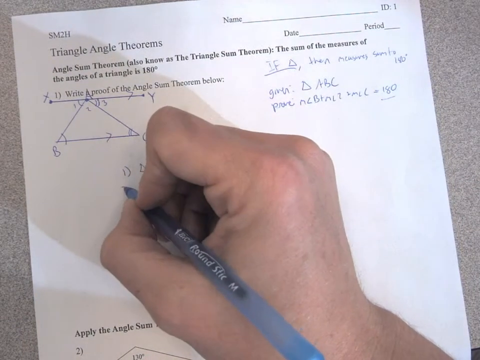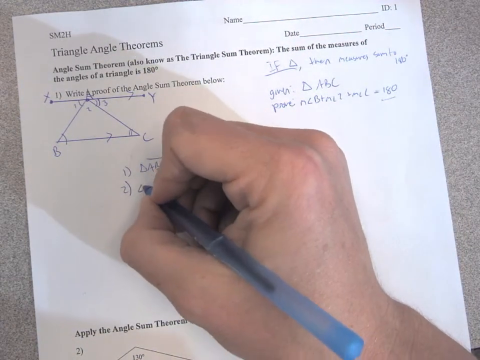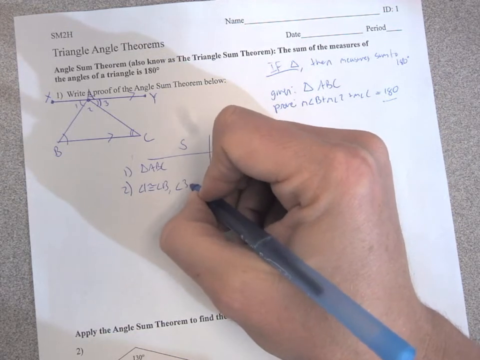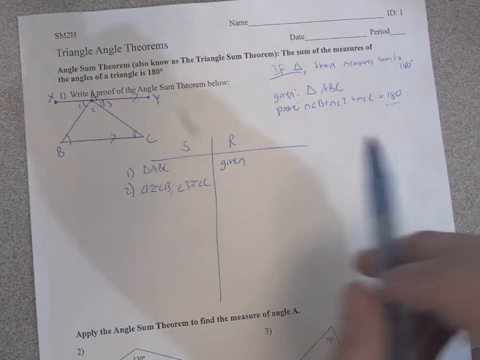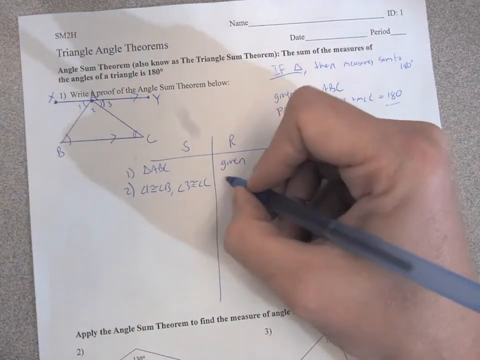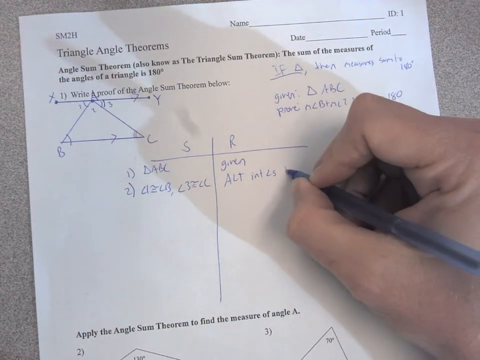So let's say step 2 is to talk about the alternate interiors. So let's say angle 1 is congruent to angle B, and let's say angle 3 is congruent to angle C. Okay, how do we know that? Because they're alternate interior angles and we have parallel lines and transversals. So we're saying alt int angles theorem.